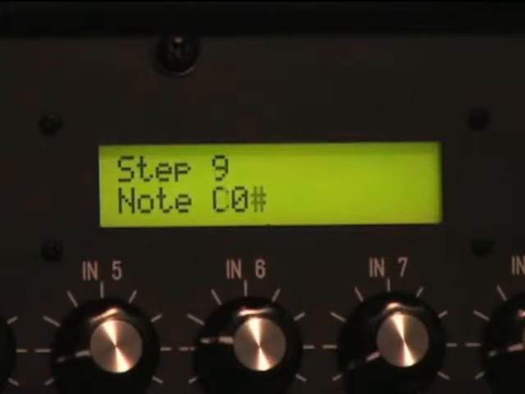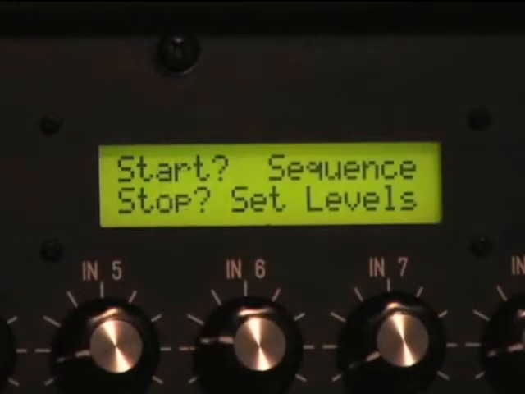set up here. So we'll go through the sequence, and when I get back here, it asks me if I want to set them again or start. At this point, I will just go ahead and start.